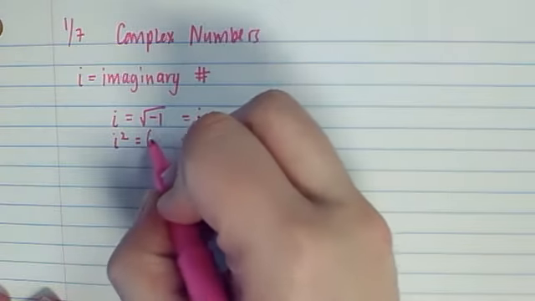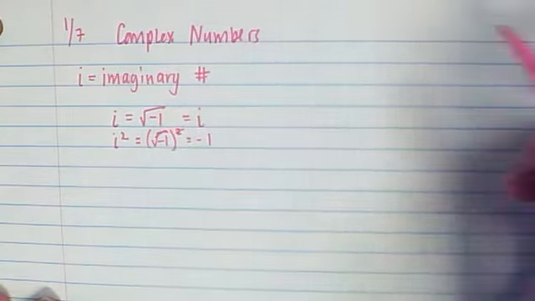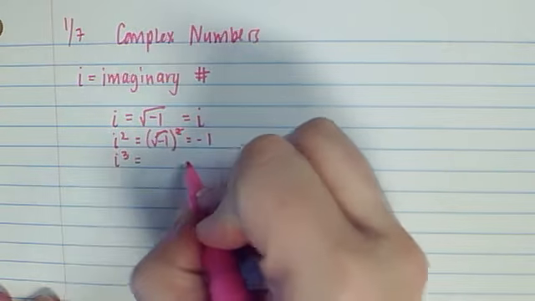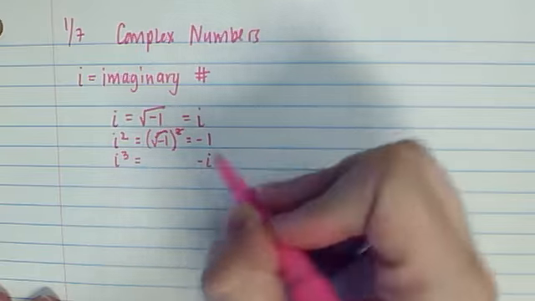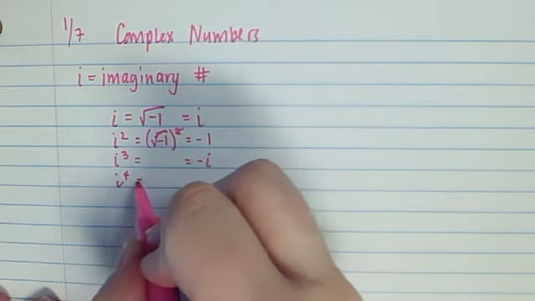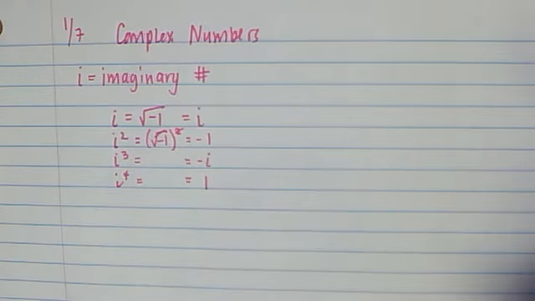Alright, so if I took that square root and I squared it, these would cancel each other, and I would be left with negative 1. Alright, i cubed is equal to negative i. We could use that same process and get that. i to the fourth is equal to 1. And again, we could repeat the process and go from there.